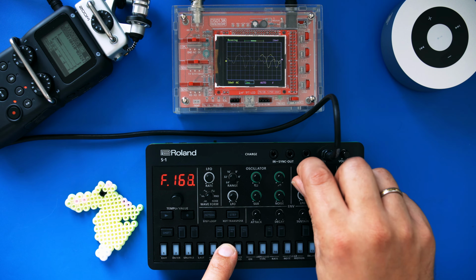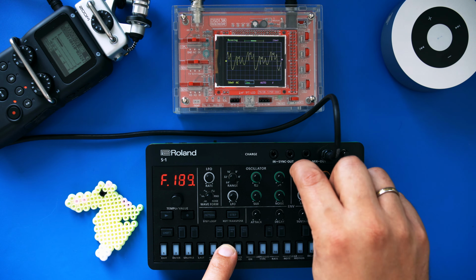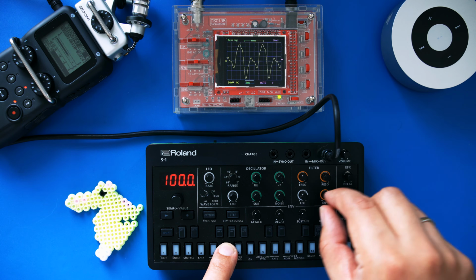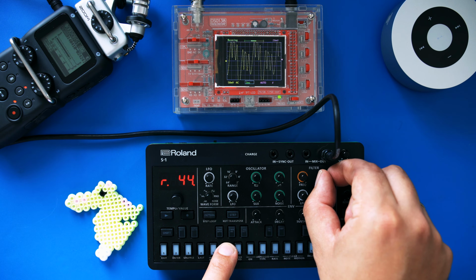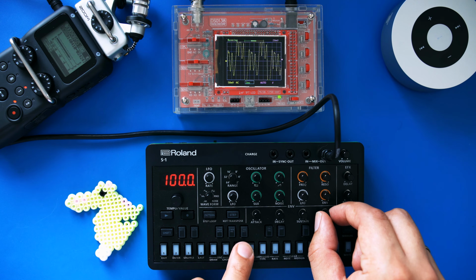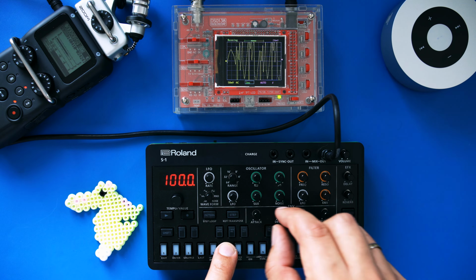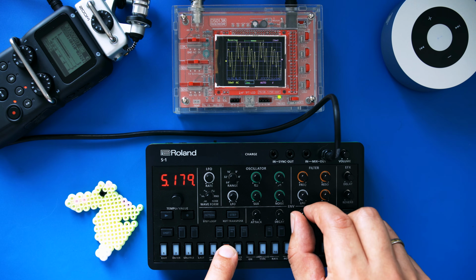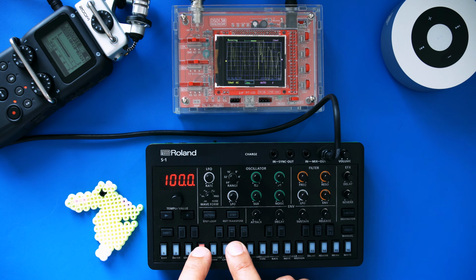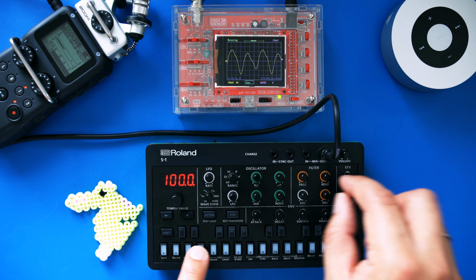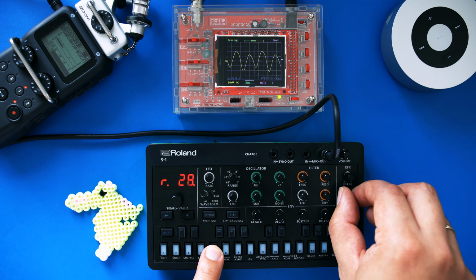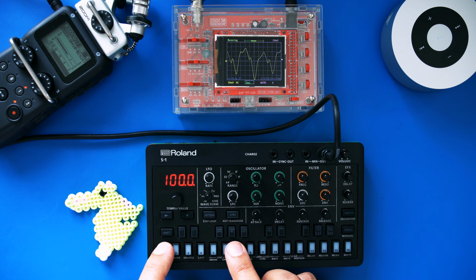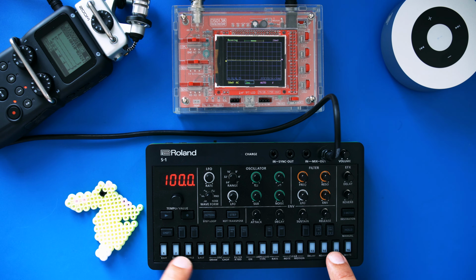Low pass filter. And filter envelope. Delay and reverb, and I'm recording in mono here, so you will hear mono instead of stereo. Press menu and turn the encoder right to turn on the chorus effect.